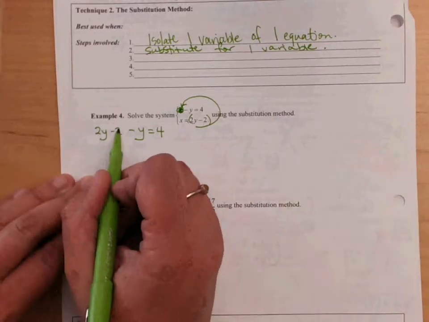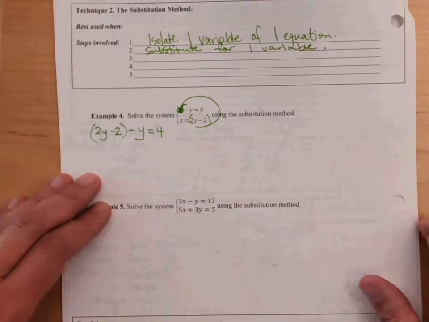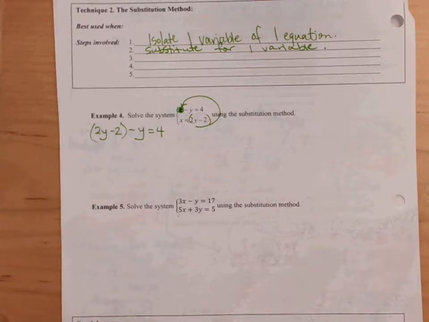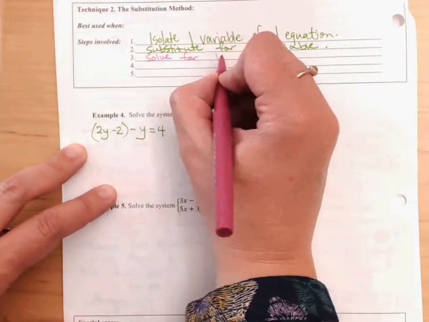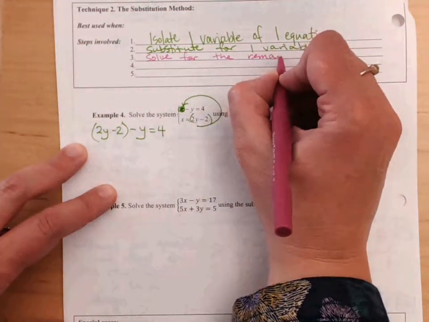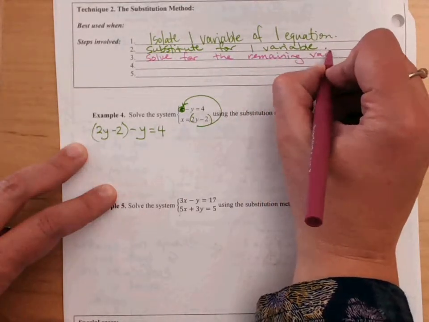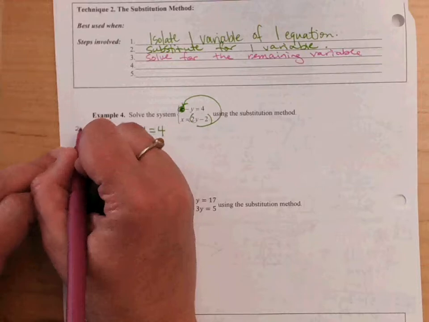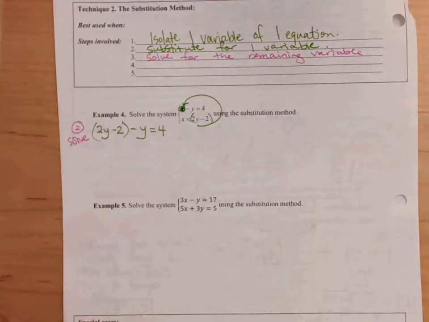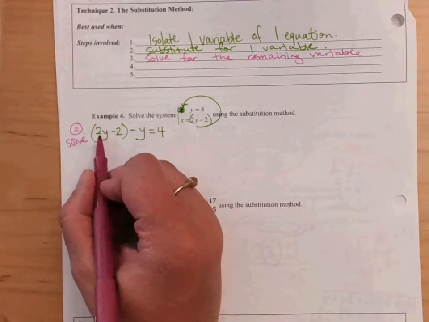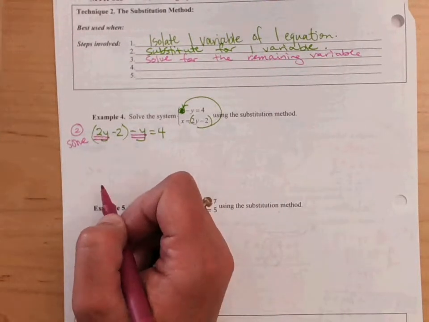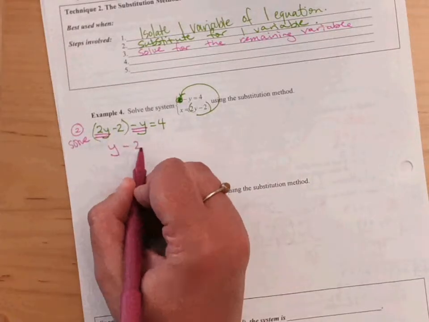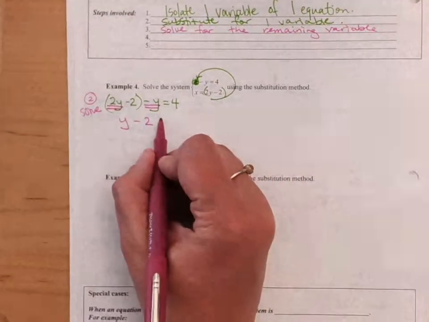Does that make sense so far? And then after we've done that substitution, we're going to solve for the remaining variable. Second, we're going to solve. So we want to solve for y. What would we do to solve for y? We want to combine our like terms. What's 2y minus y? y minus 2, right? That minus 2 stays, equals 4.